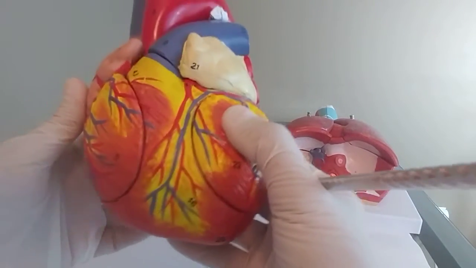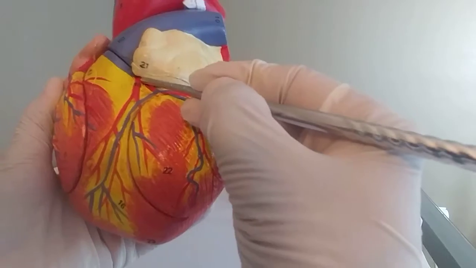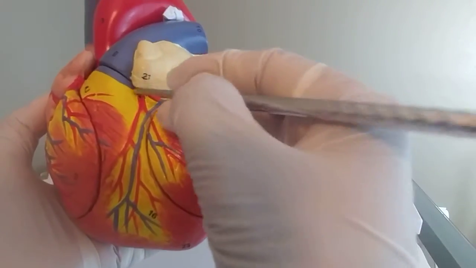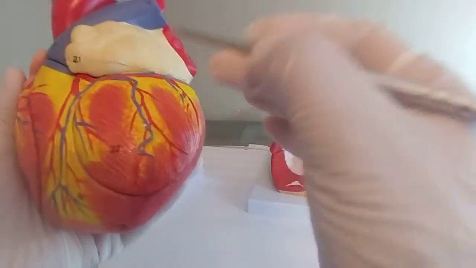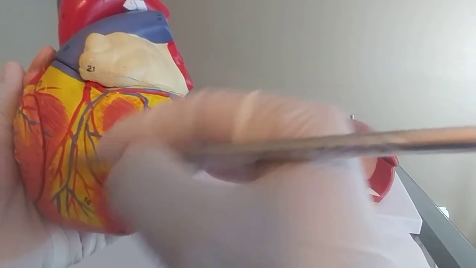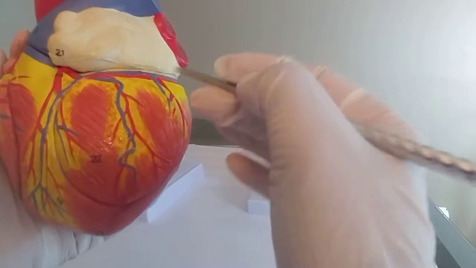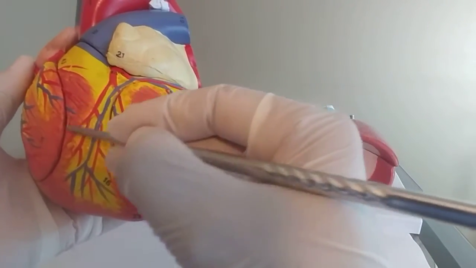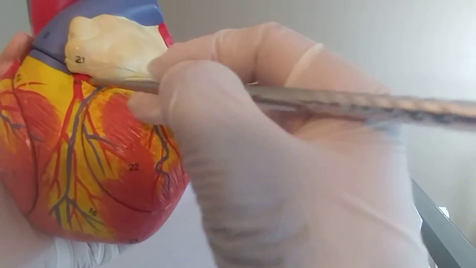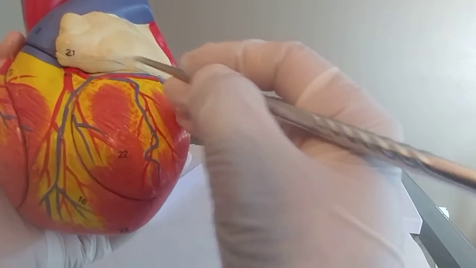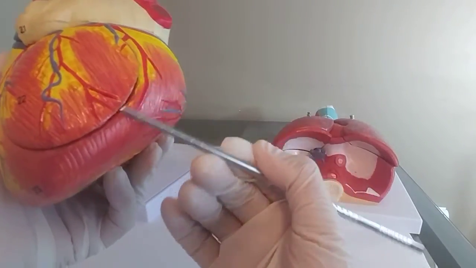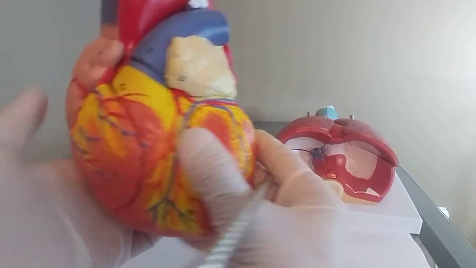So we got the left coronary artery and the right coronary artery. This is the left coronary artery. It supplies the left ventricle, interventricular septum, and part of the right ventricle. The left coronary artery also supplies the wall of the left auricle and the left margin of the heart by means of the circumflex artery.